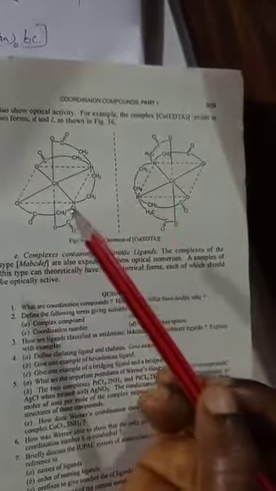This is ethylenediamine, 1, 2, 3, 4, so tetraacetate, and its mirror image. See this, nitrogen, and this acetate, and this acetate, and third one and fourth one. Okay.